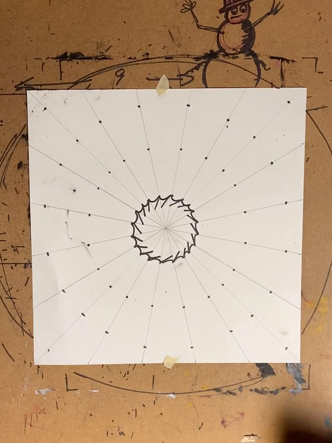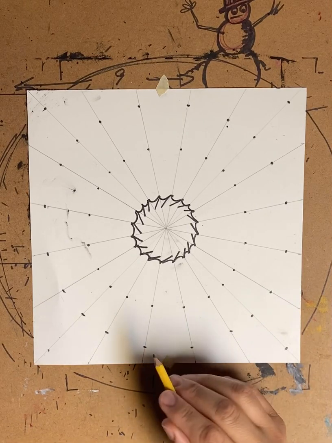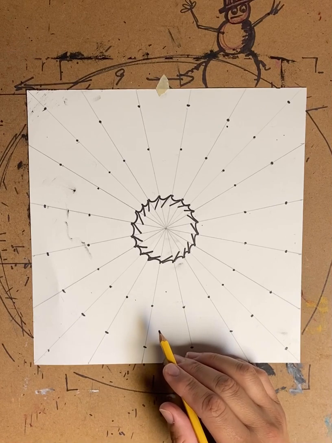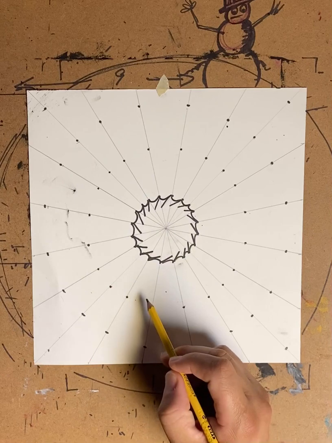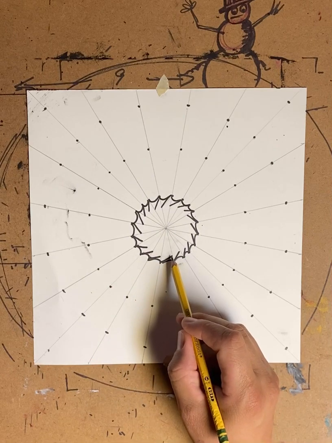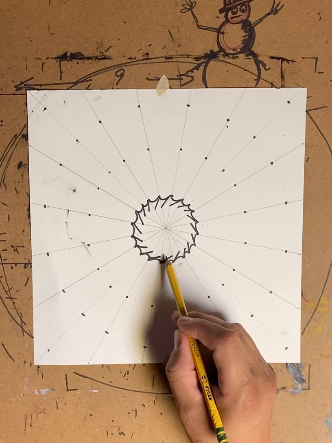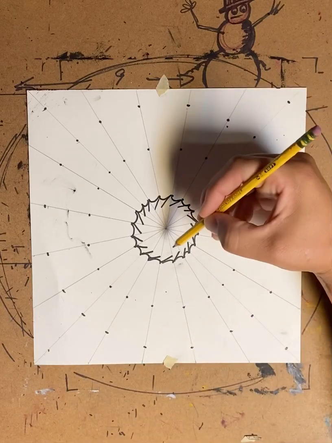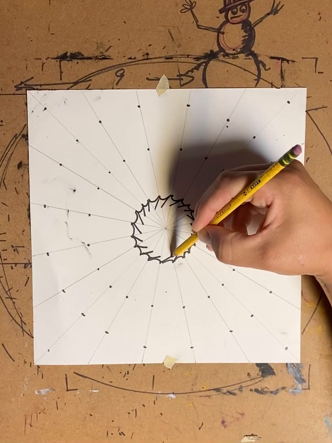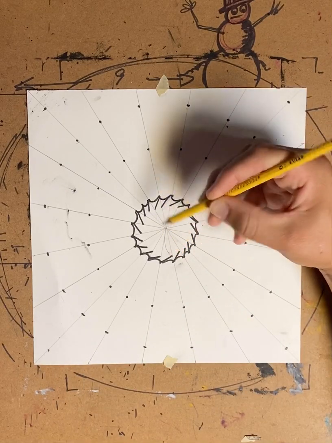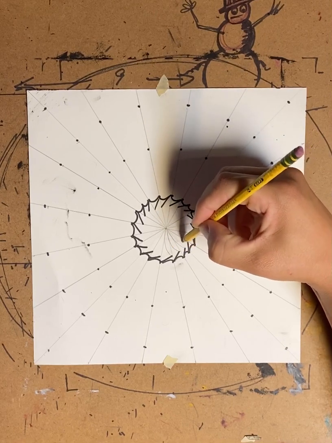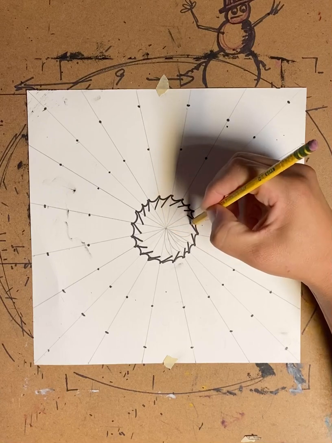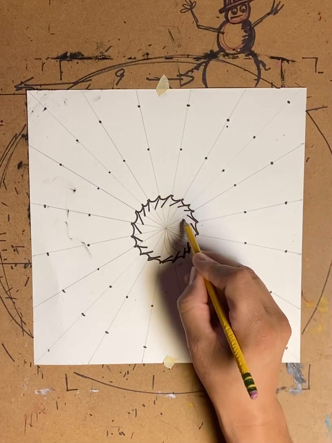So the goal here is to create lines inside your template, and you must replicate that line in a circular fashion. For example, I'm going to take this line and curve it to the middle, but then I also have to do it to every section of my design here.